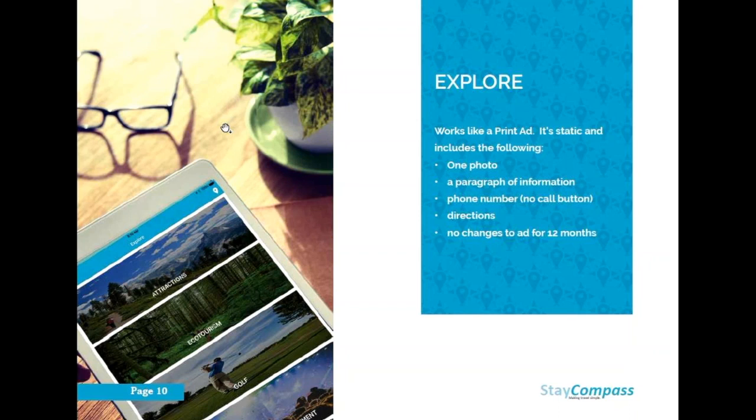It's a static ad. They get one photo, a paragraph of information, their phone number, and an actual button that gives directions directly to the business. So physically from that cafe, they can look at your ad, book a reservation, and get directions directly to the place.